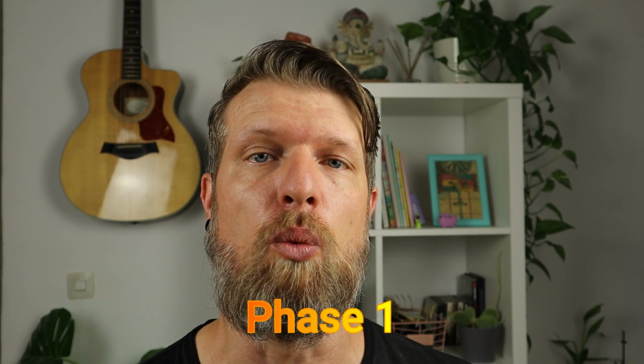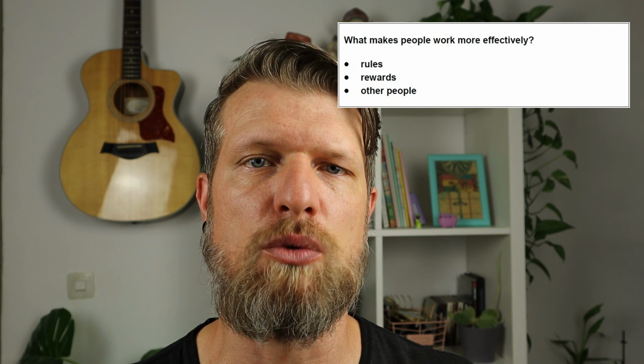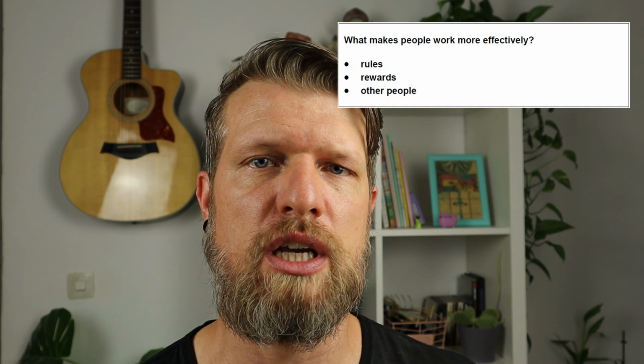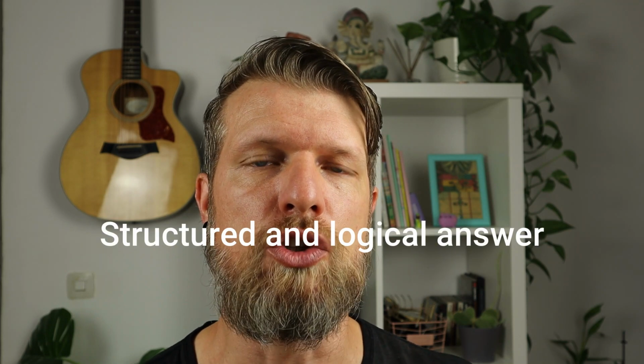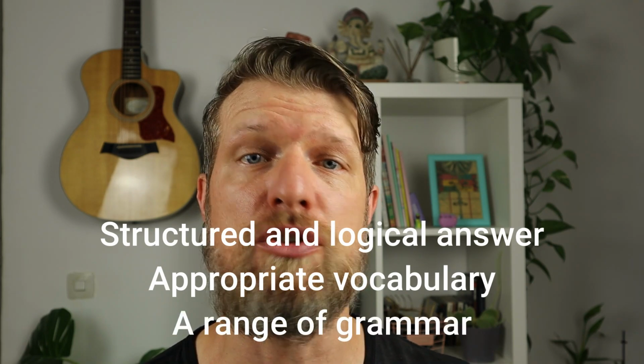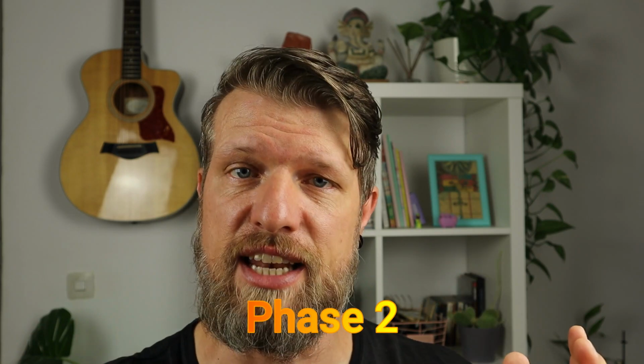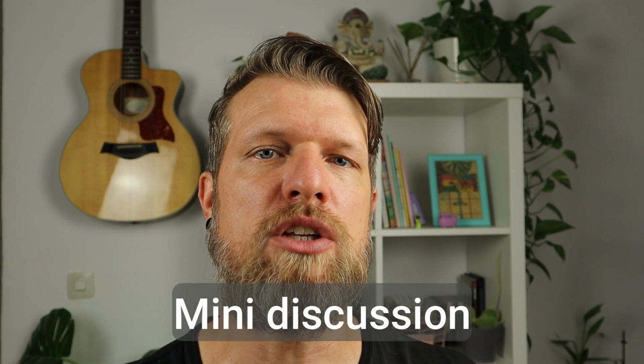To begin with, one of the candidates gets a card with a question on it and a few prompts which they may or may not use in their answer. They have to talk for about 2 minutes on their own, showing that they can answer the question in a structured and logical way using appropriate vocabulary as well as a range of grammatical structures. Once the 2 minutes are up, the interlocutor asks the other candidate a follow-up question about what their partner has just said and starts, we could say, a mini discussion between the two candidates.